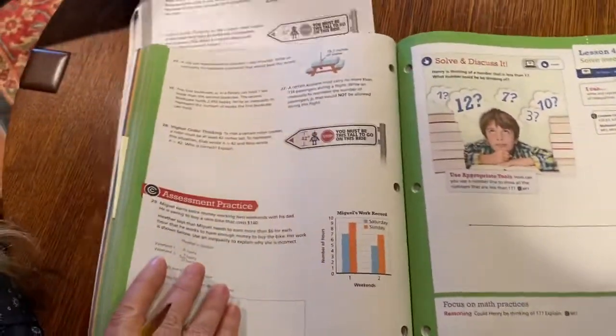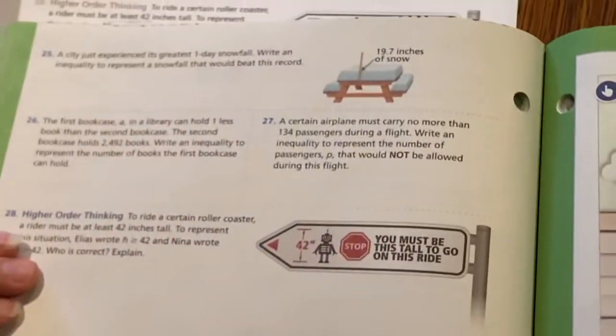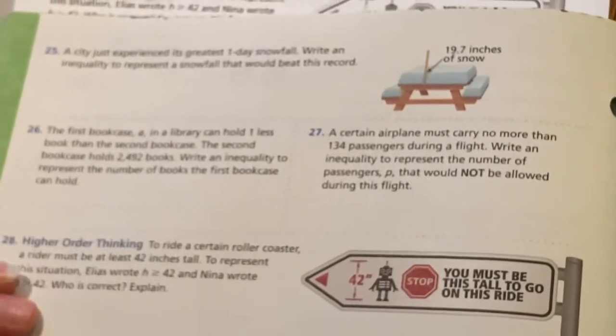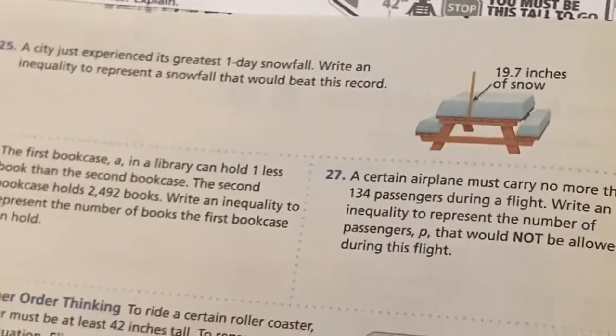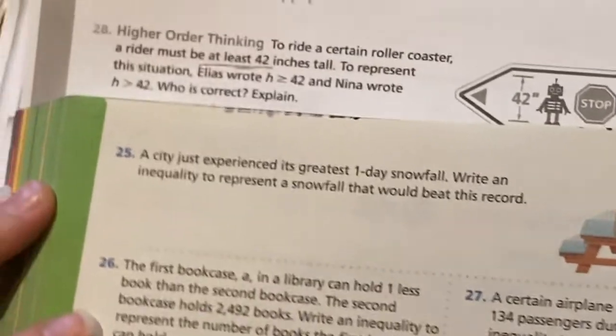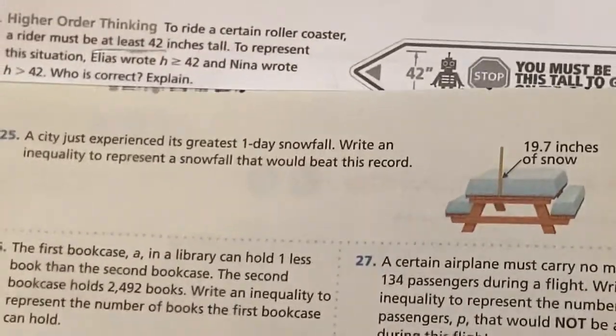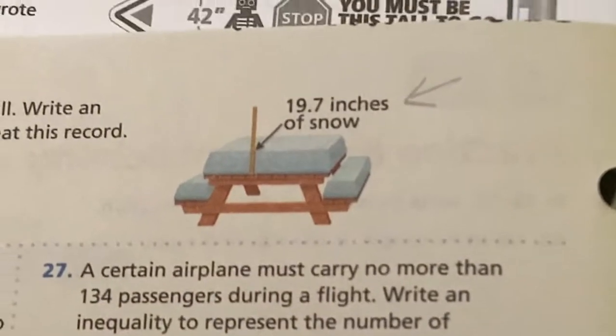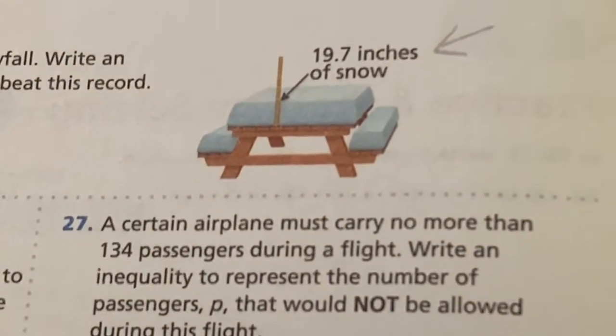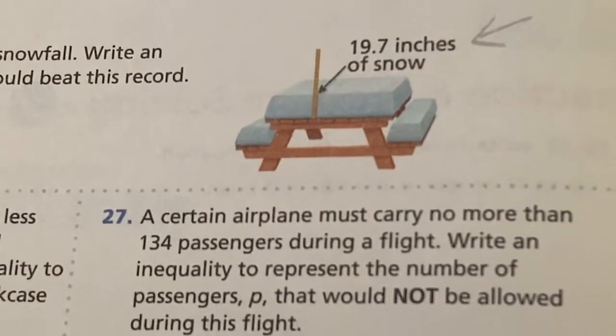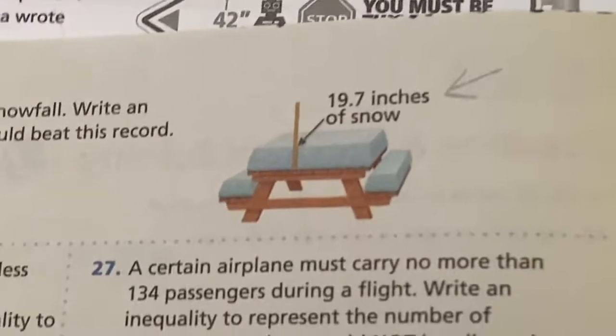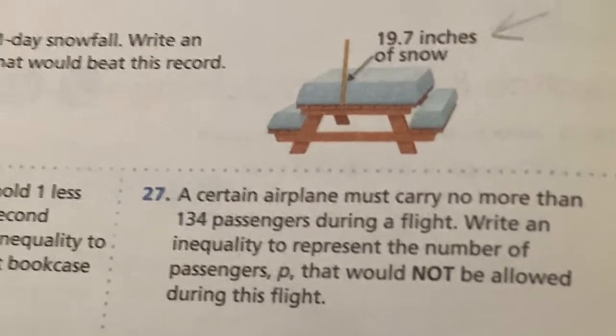All right. A city just experienced its greatest one-day snowfall. Write an inequality to represent a snowfall that would beat this record. Okay, so here it is. Here's the record. 19.7 inches is their record. How could you write an inequality that would show an amount of snowfall that would beat that record?